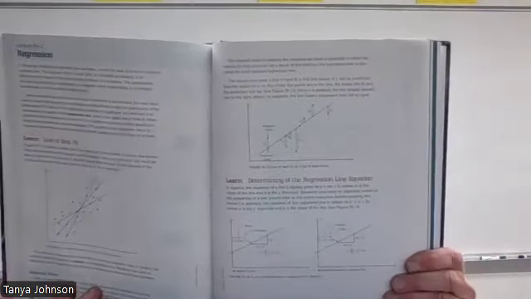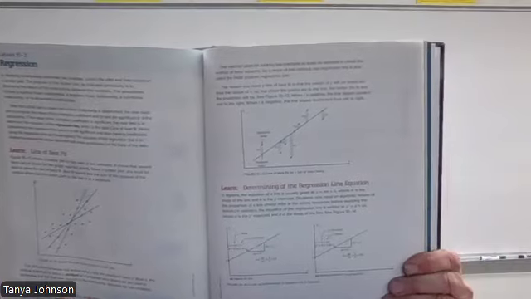Randa, this is the diagram we're looking at that talks about the residuals. That's what we're talking about right now, just so you know.